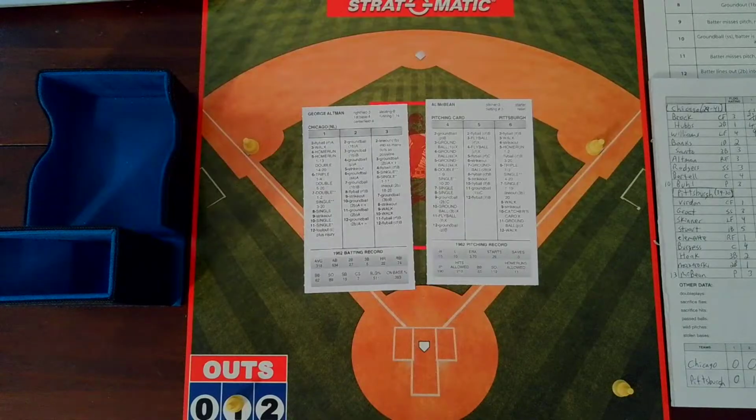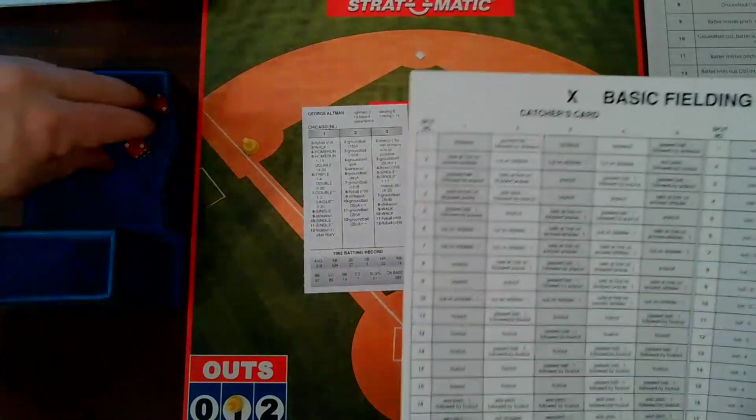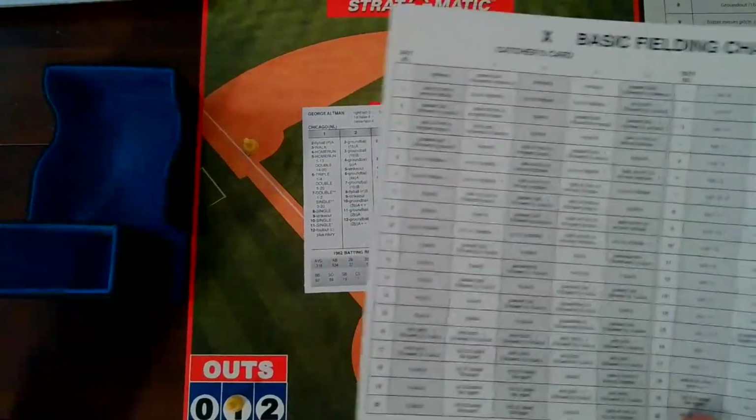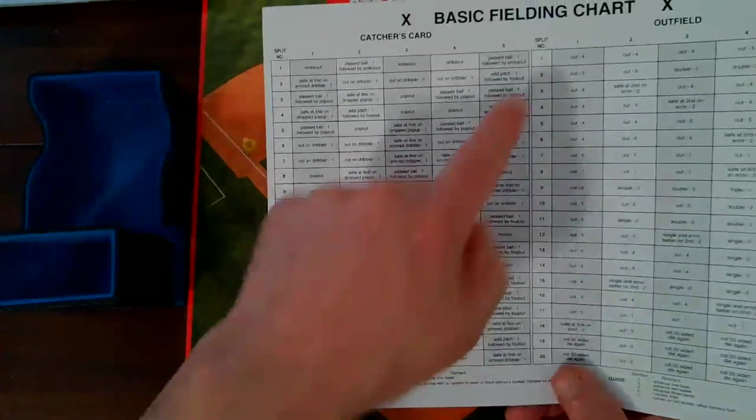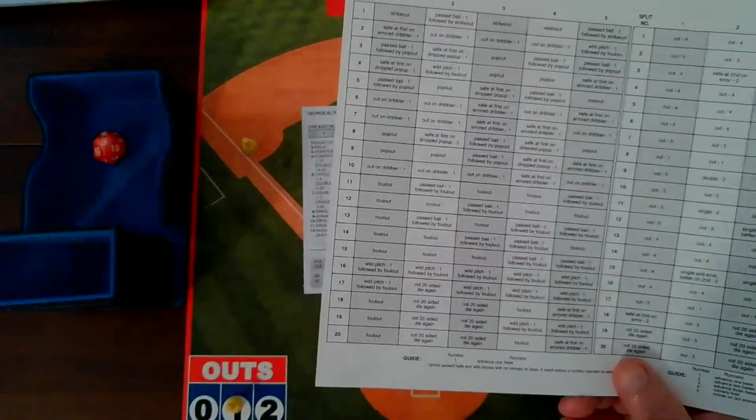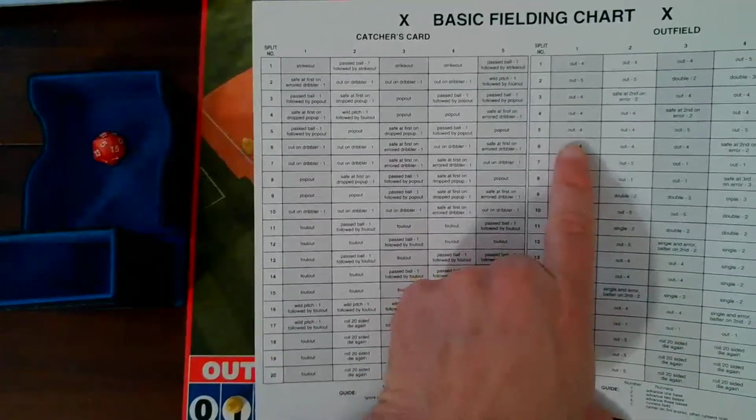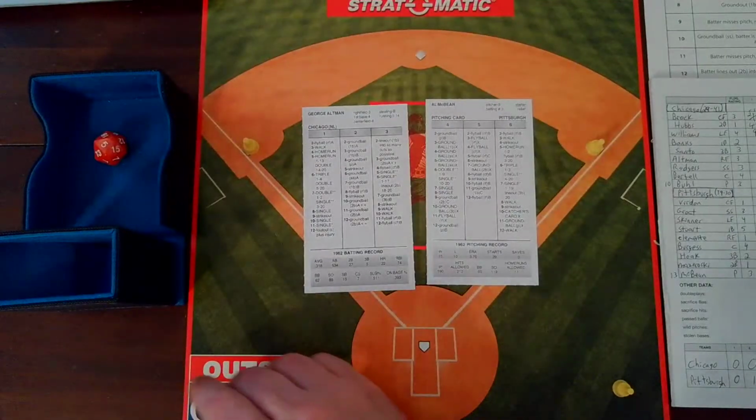Runners at the corners, one out, infield back for the double play. 5-4, that's a fly ball to center field X. We're looking at Verdon. Verdon's a 1. So a chance for Verdon to get a catch here and not allow a sacrifice fly. He's a 1-rated outfielder. That's a 5. 1 and a 5 is an out 4. Out 4 says runners hold. So how about that? Fly out, but not deep enough.